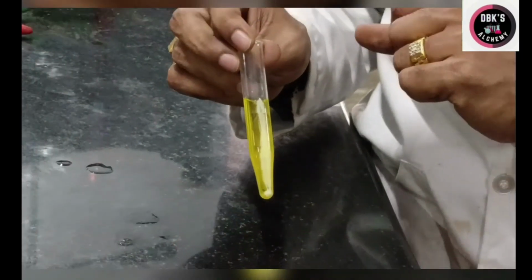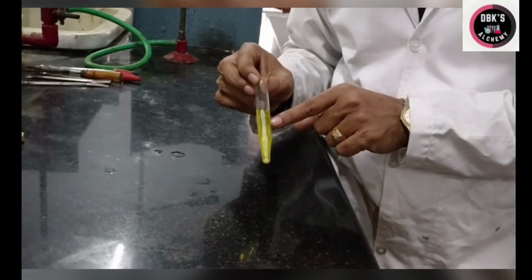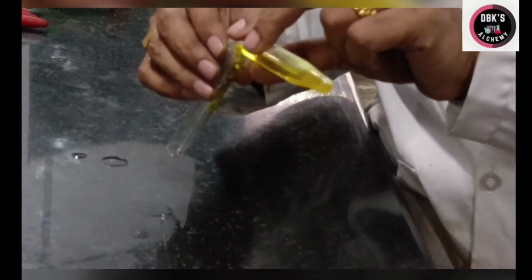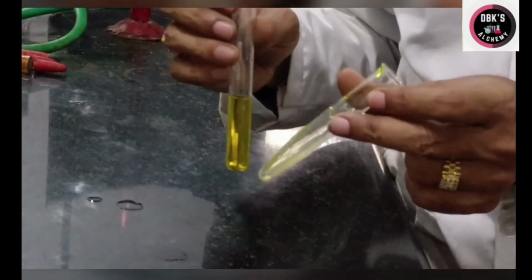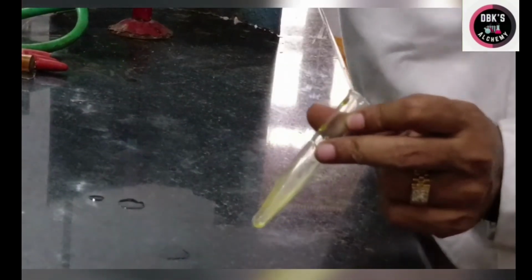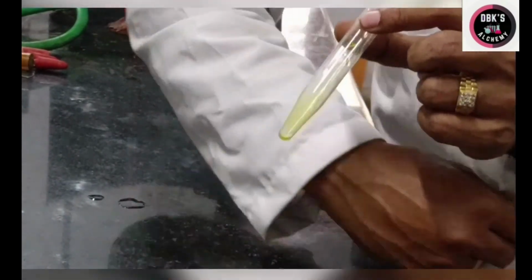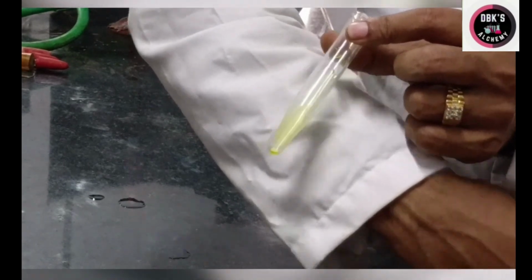If you still have a doubt, we can remove this solution and see the color of the residue. I am removing the solution. Now you can see a clear white color residue inside the test tube, a white residue against a white background. So it is confirming calcium plus 2.